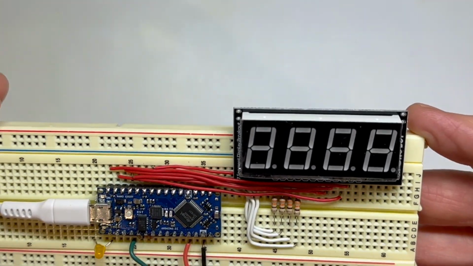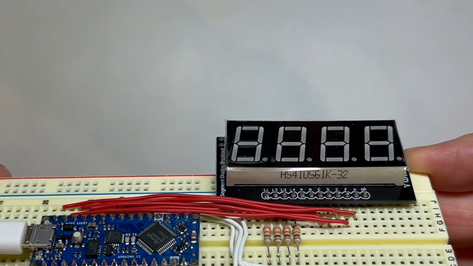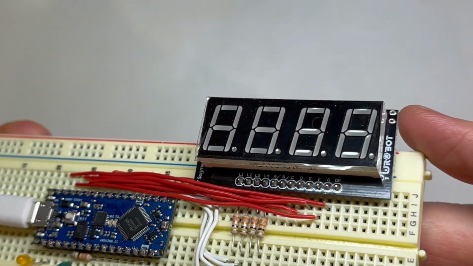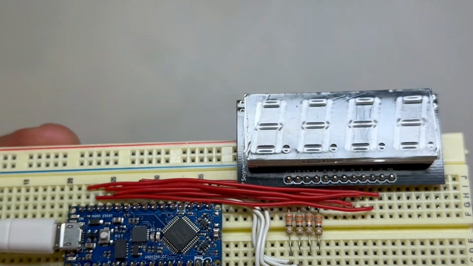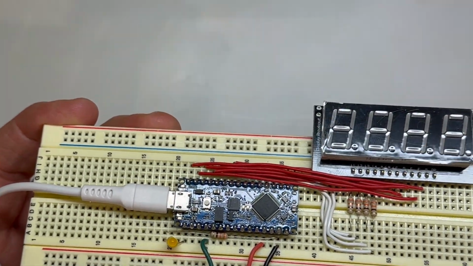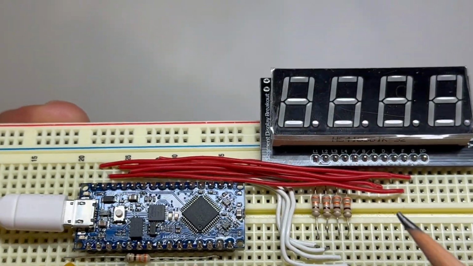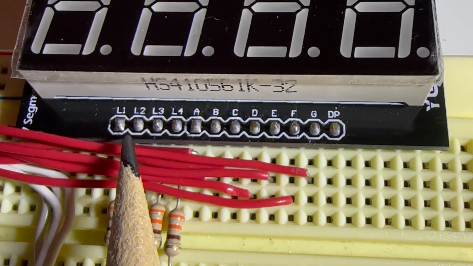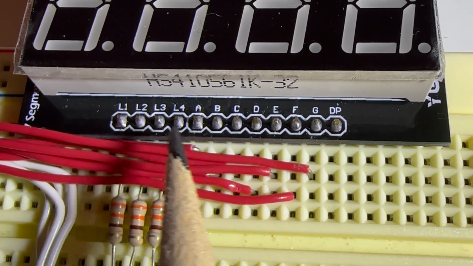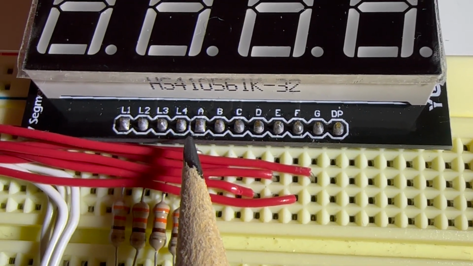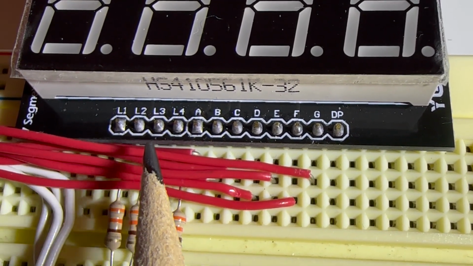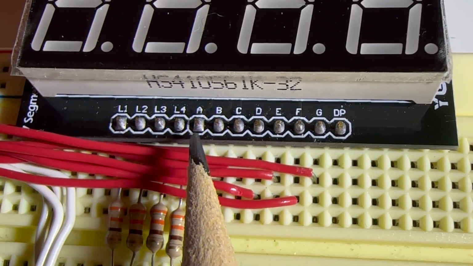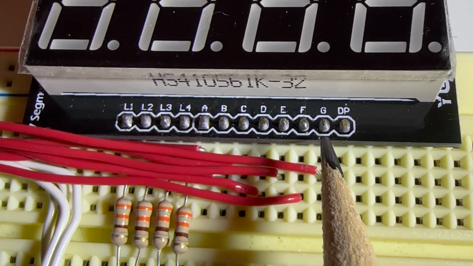I've got this LED display, and it is connected to what's called a breakout board. And as you can see, they have done the unscrambling of the wires. And I don't know if you can read this, but digits 1 through 4, they're actually labeled L1, L2, L3, and L4 on this part. And then you have segments A through G and the decimal point.